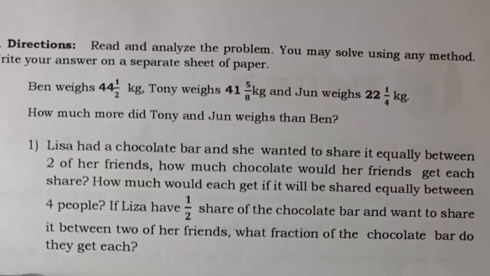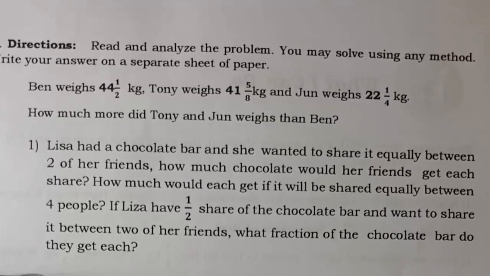I have here another 2 problems for you to try on. The direction: read and analyze the problem. You may solve using any method. Write your answer on a separate sheet of paper.